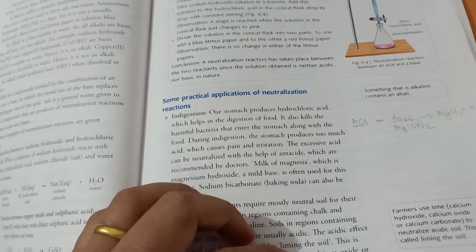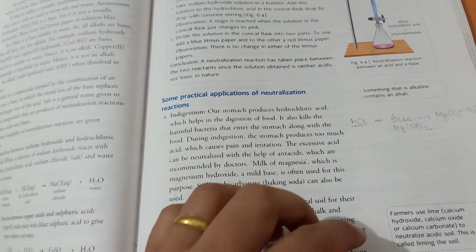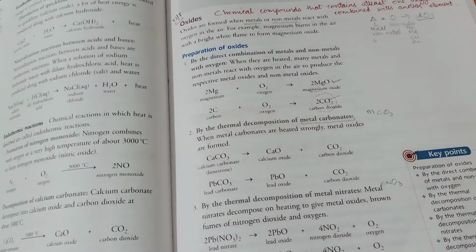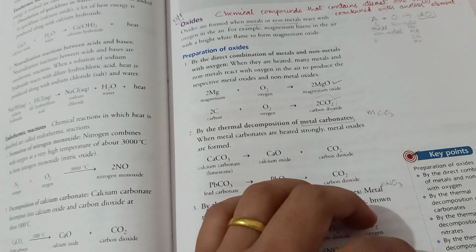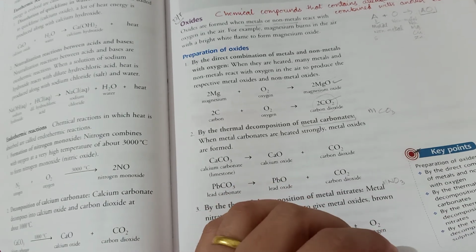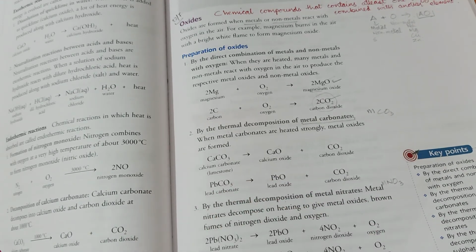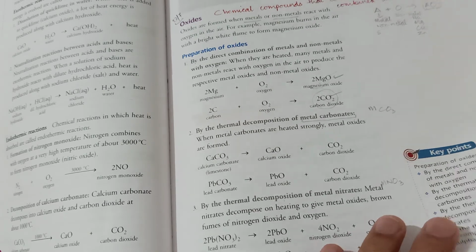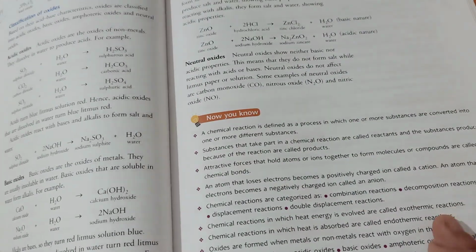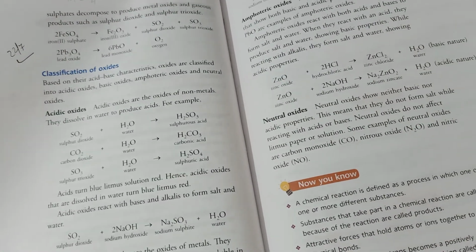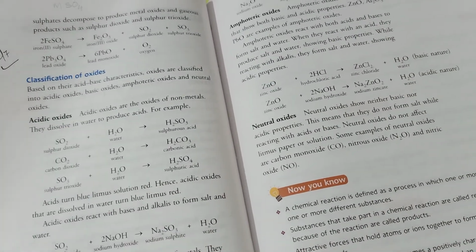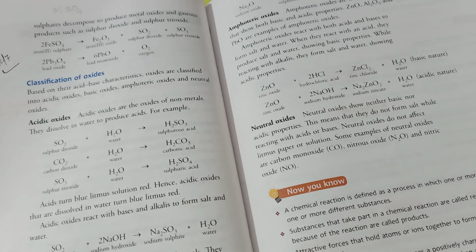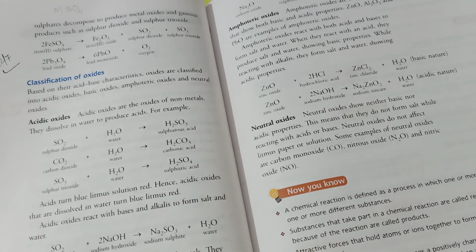Okay, boys, so this is a quick revision, and finally I forgot to tell you, we learned about oxides and their different types. Oxides are formed when metals or non-metals react with oxygen in the air. Okay, and there are 4 different types of oxides. They are acidic oxides, which are those oxides which react with water to form acids.